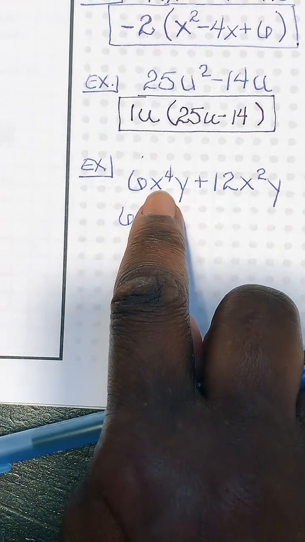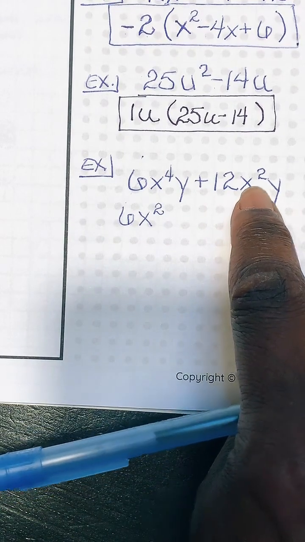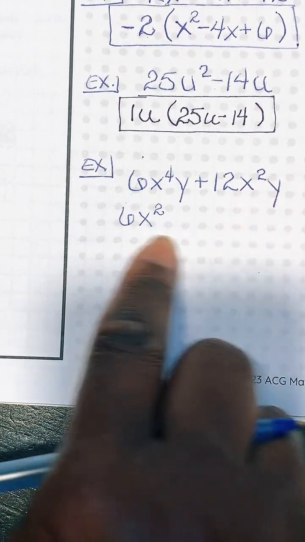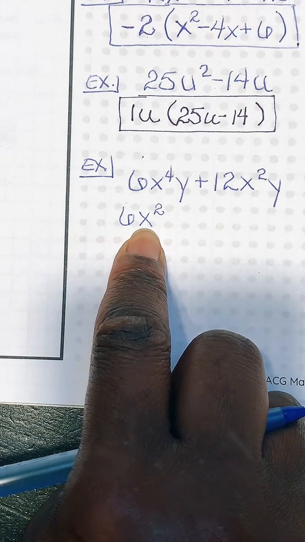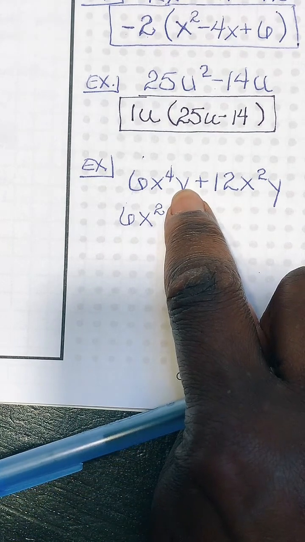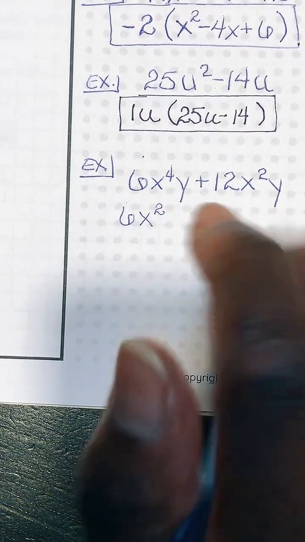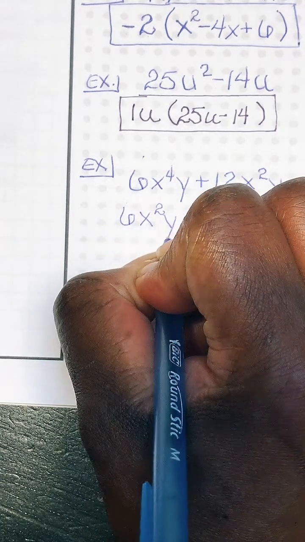So if you have x to the 4th here and you have x squared there, whatever the lowest exponent is, put it as your GCF. Okay, let's try it. So here we got y. They have 1y here. They have 1y there. So they both have 1y in common.